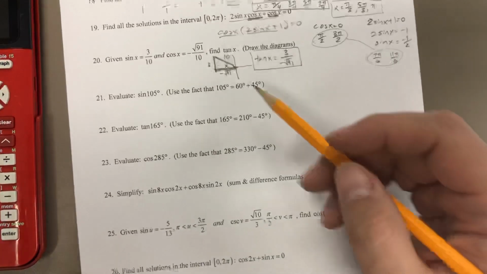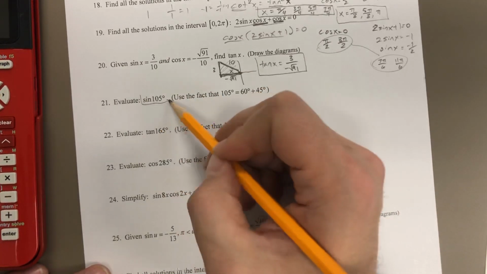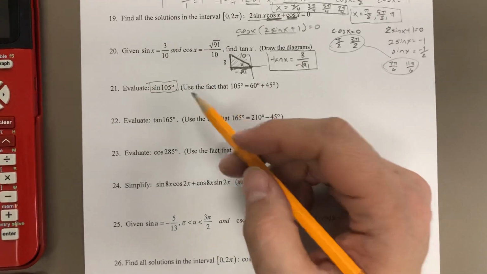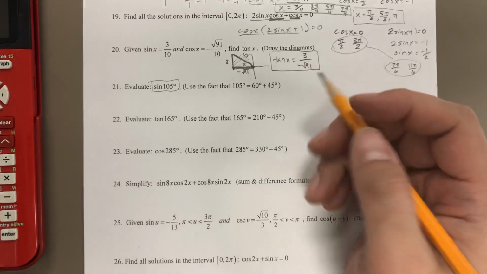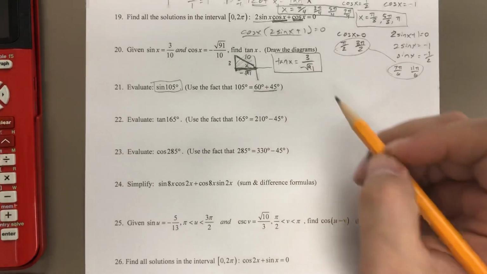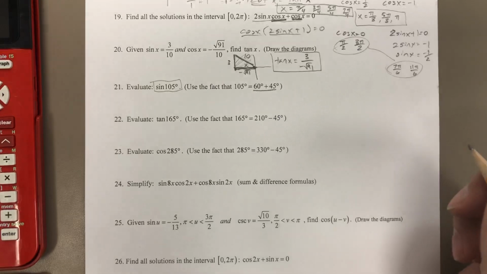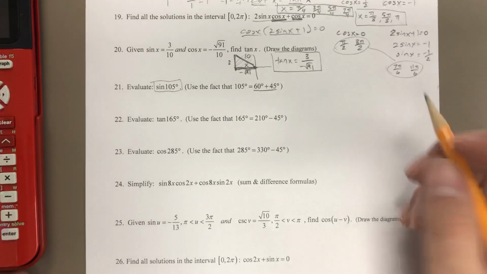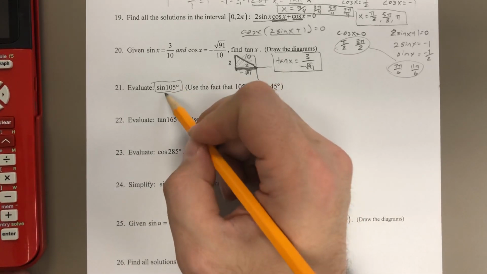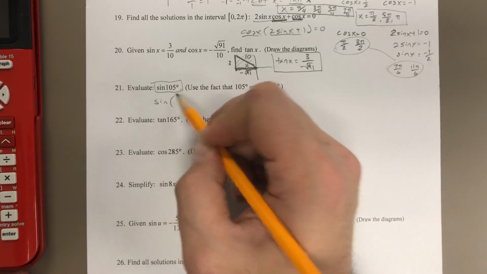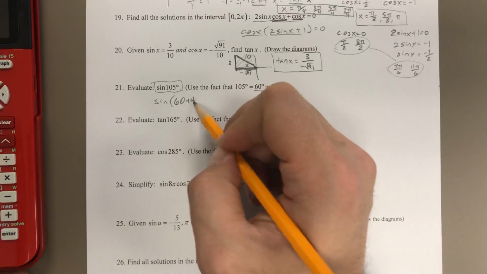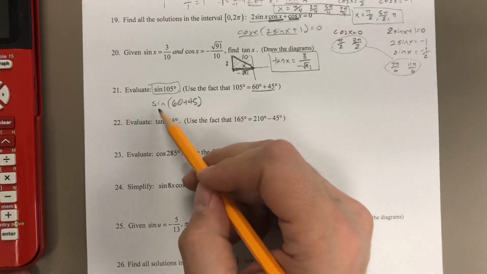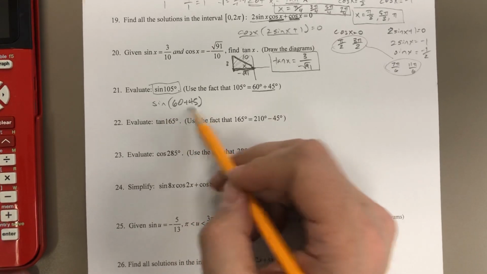Okay, so this one says to find the sine of 105 degrees. It's not on your unit circle, but I can find it because I know that 2 of the unit circle values do add up to 105. And I can use those to add the values together. So the sine of 105 is the exact same thing as finding the sine of 60 plus 45. So this is a case where I use the sum and difference formulas, and in particular find the sine of a sum of angles.